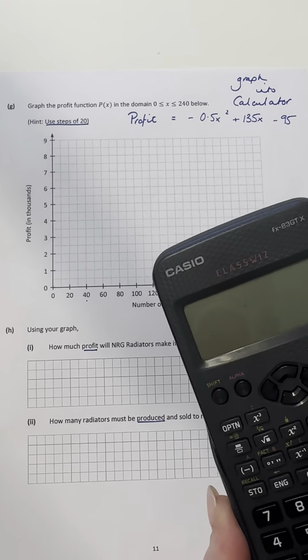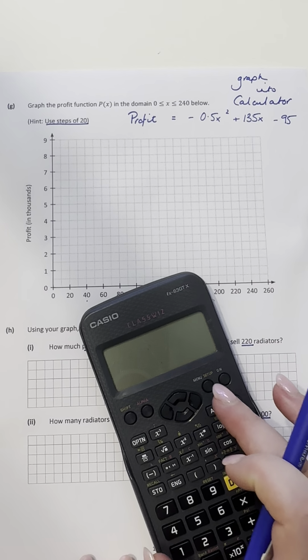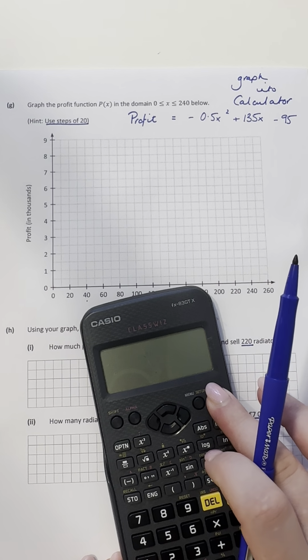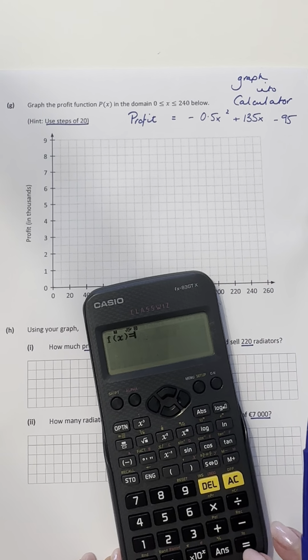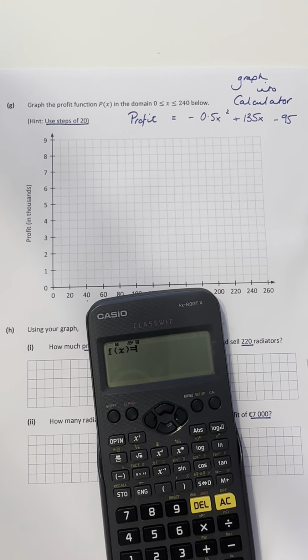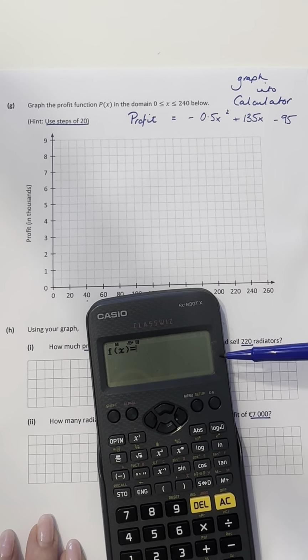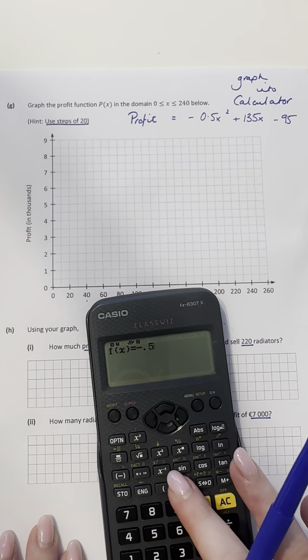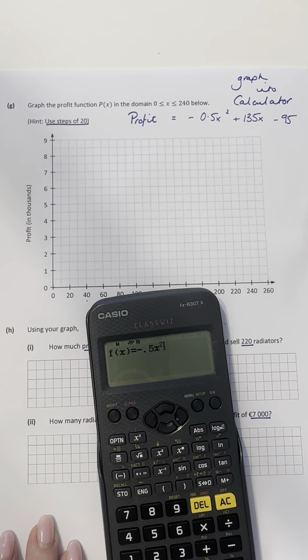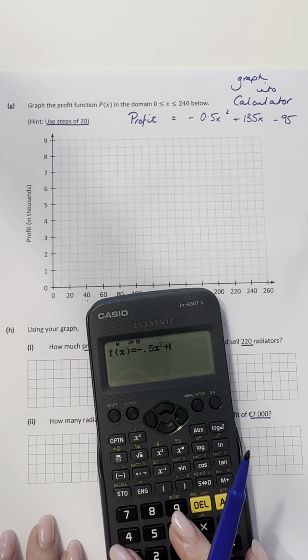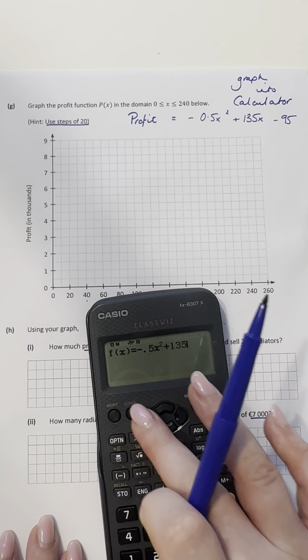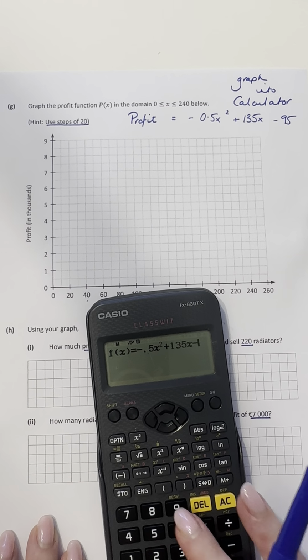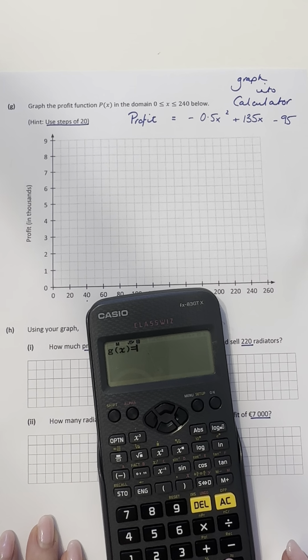On our Casio, the majority of students will do menu and 3 and type in your function to f of x minus 0.5 alpha close bracket squared plus 135 alpha close bracket minus 95. G of x you're going to skip over.